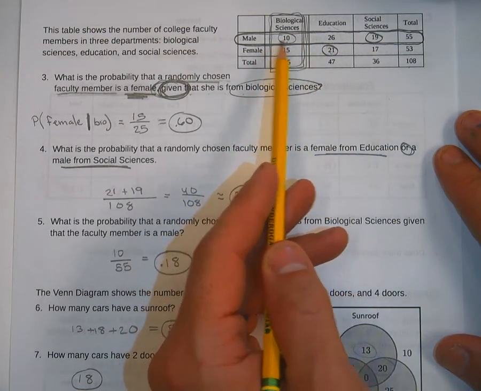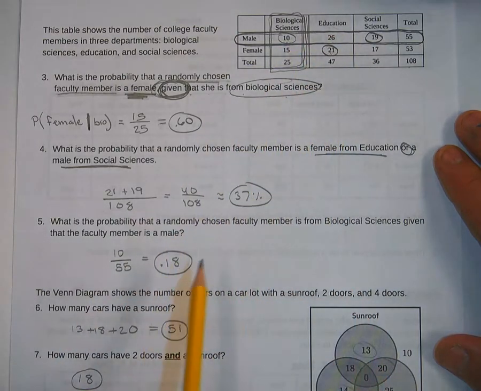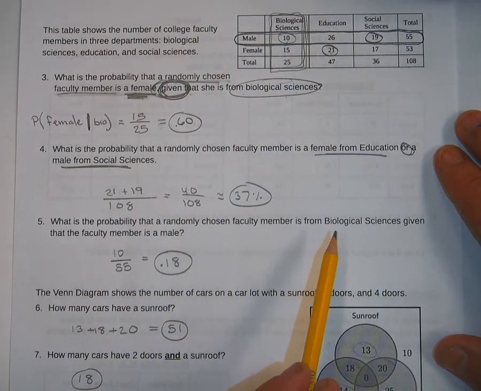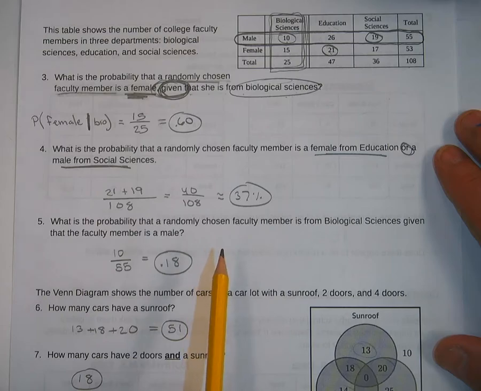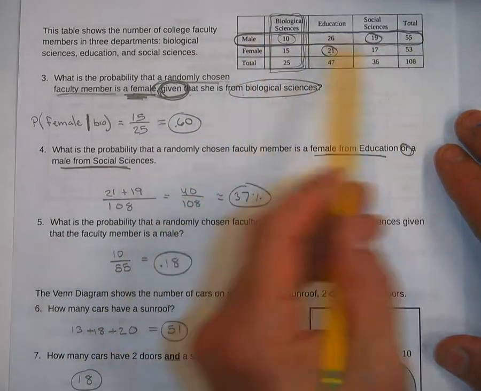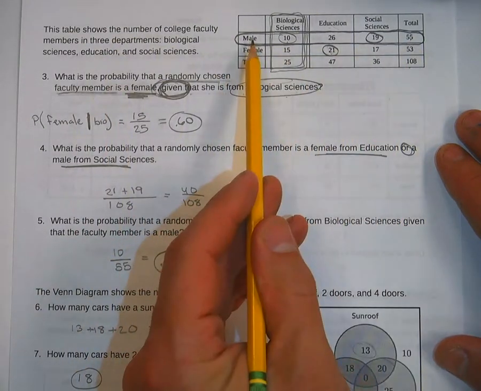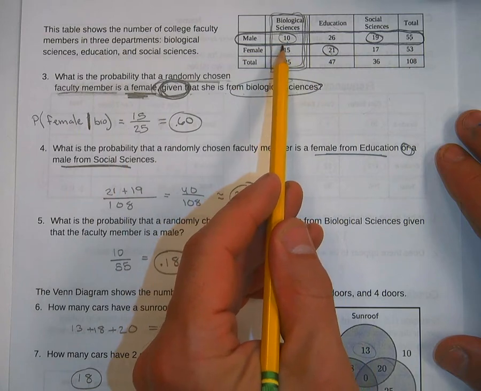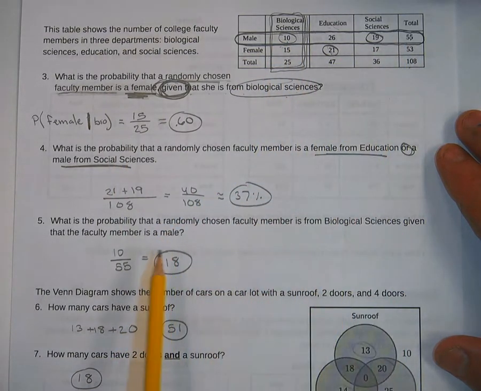And we want to know, out of all of the men in this survey, what is the percentage, or what is the ratio, of people in biological sciences compared to all men being studied. So there are 10 out of 55 if we're only considering the males. Again, we're not dividing by 108 because we restricted it to just be males. So it's just 10, the amount in biological sciences, out of the total number of men, since that was the given population. 10 out of 55, divide that to be 18%.